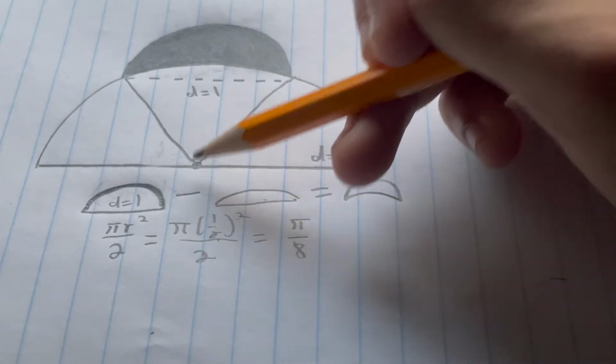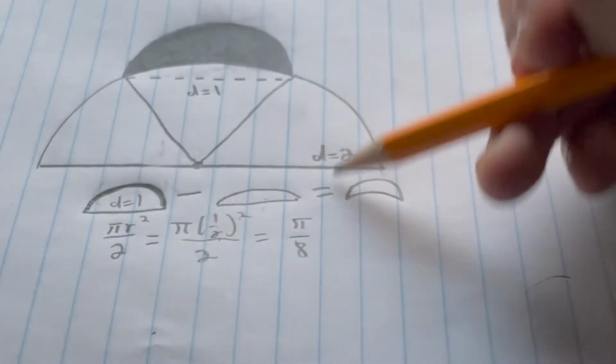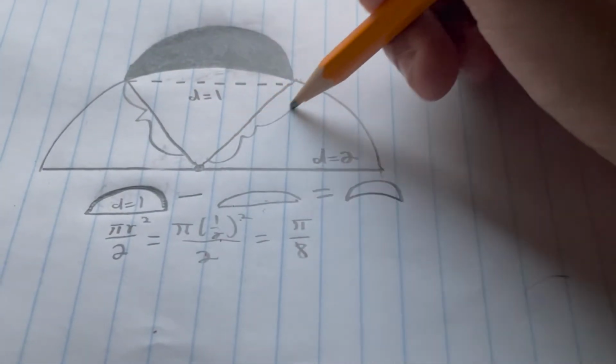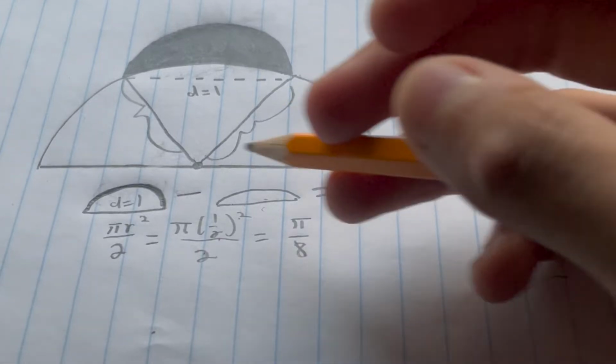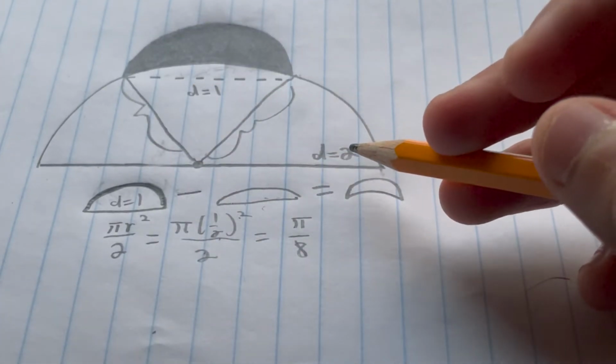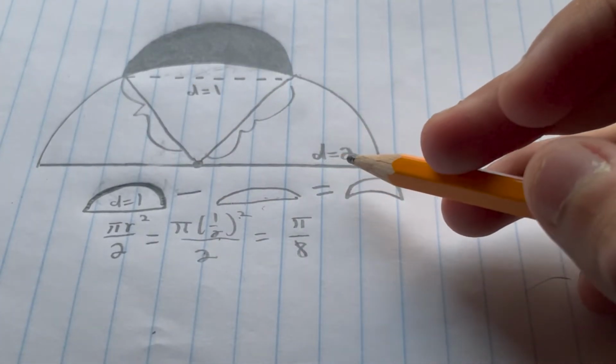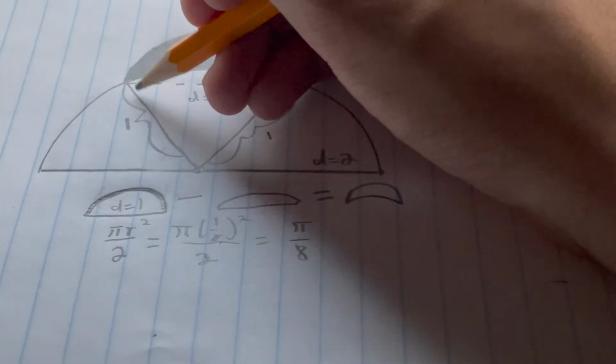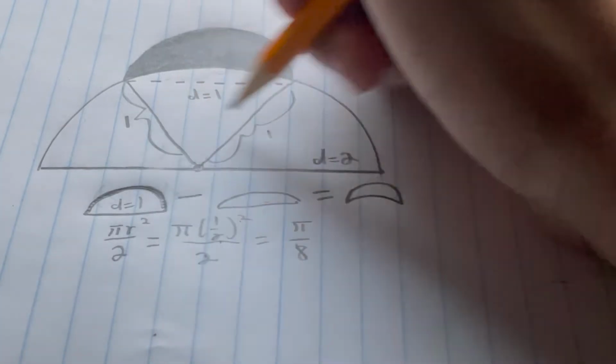Well, this is the center of the circle if this semicircle was a circle. So both of these lengths right here are the radius of the semicircle. And the diameter of the semicircle is 2, so that means the radius will be 1. So both of these lengths are equal to 1.